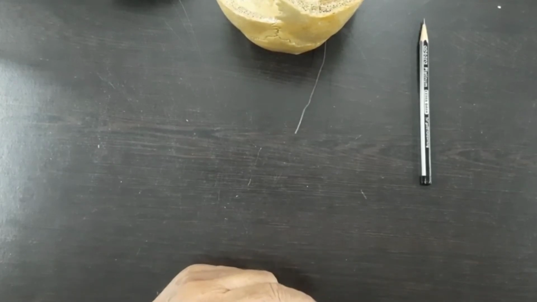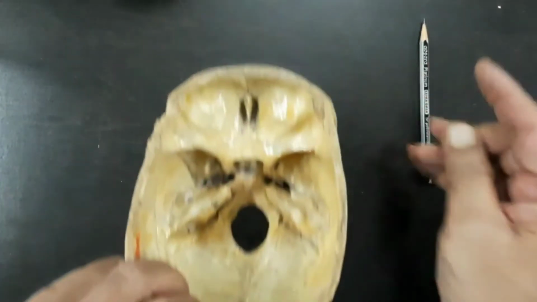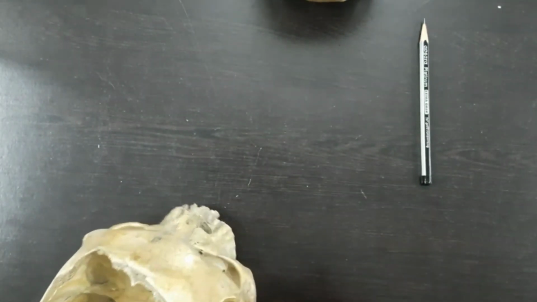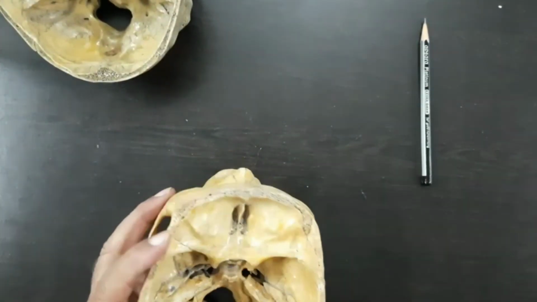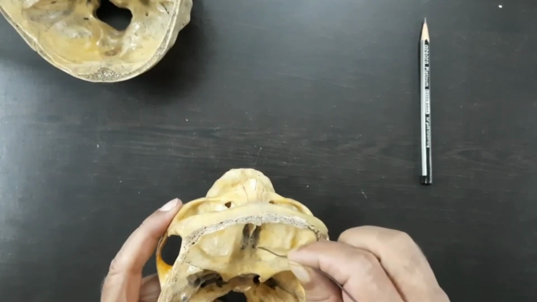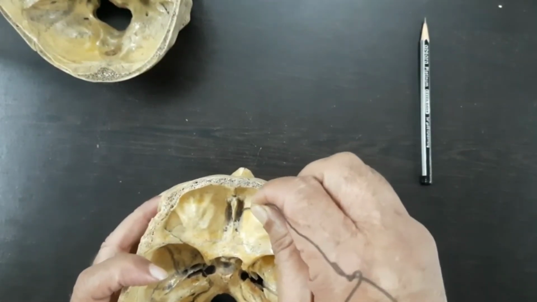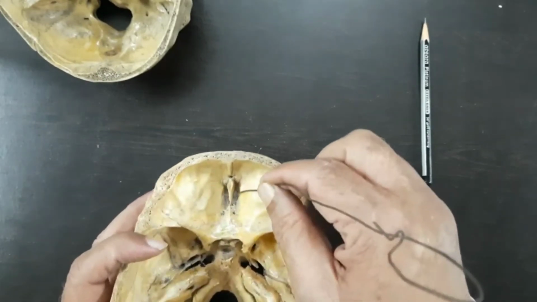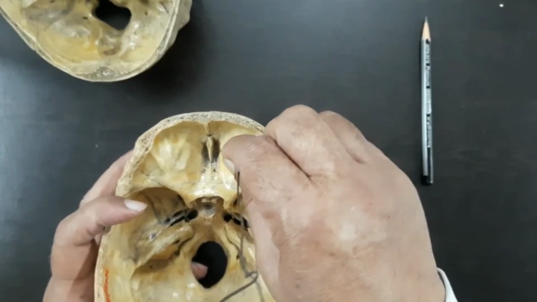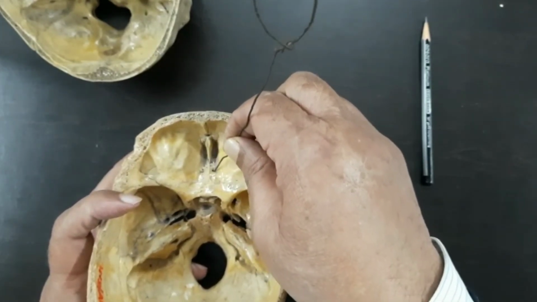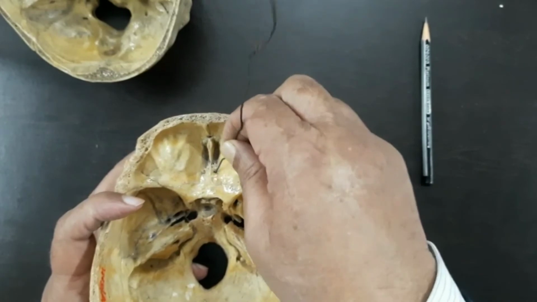Now, next to the cribriform plate, you will see the anterior and posterior ethmoidal foramina. I am trying to locate them. Most of the time this cribriform plate of the ethmoid is a broken plate, and by the side of the cribriform plate there will be an anterior ethmoidal foramen, and most posteriorly is the posterior ethmoidal foramen.